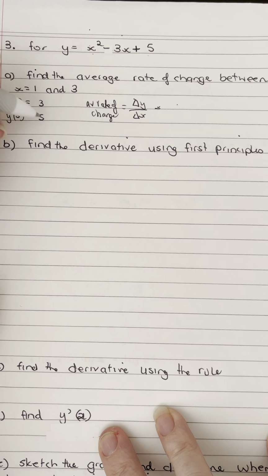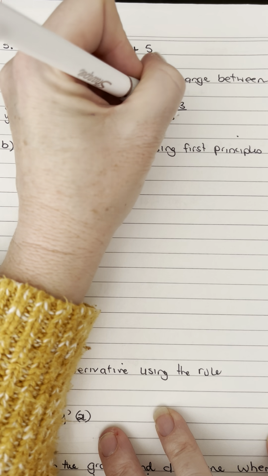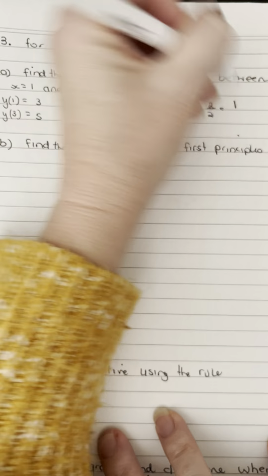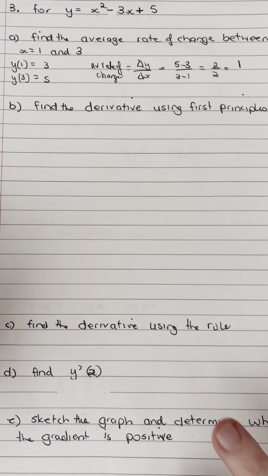So we've got 5 take away 3 over 3 take away 1. So we get 5 take 3 is 2 on 2 is equal to 1. Then the next one is wanting you to find the derivative using first principles.